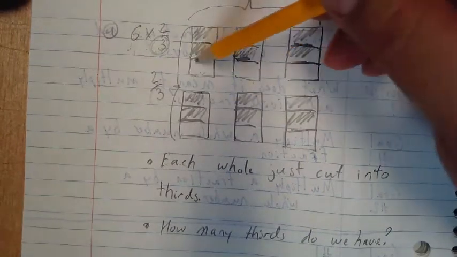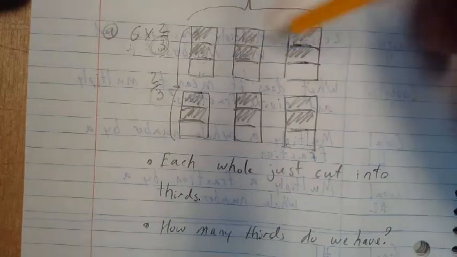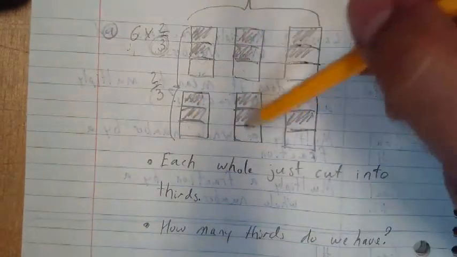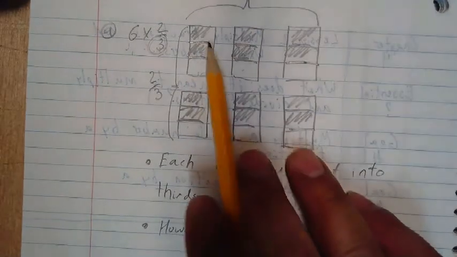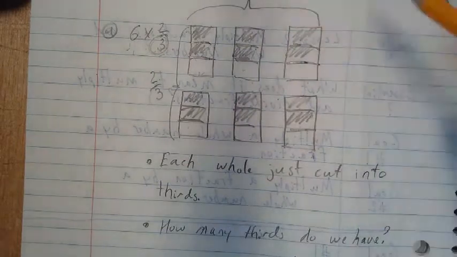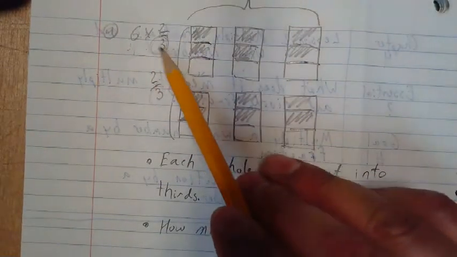If we just cut into thirds, we're going to have 1, 2, 3, 4, 5, 6, 7, 8, 9, 10, 11, 12, 13, 14, 15, 16, 17, 18 parts, right? But we only wanted 2 parts out of the 3. So we're not going to say 18. We don't want all the parts. We only want 2 parts out of 3.